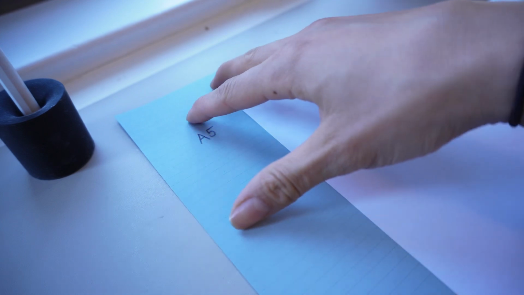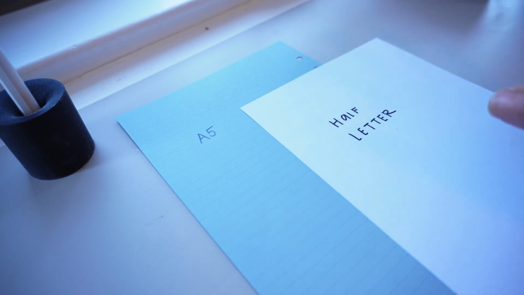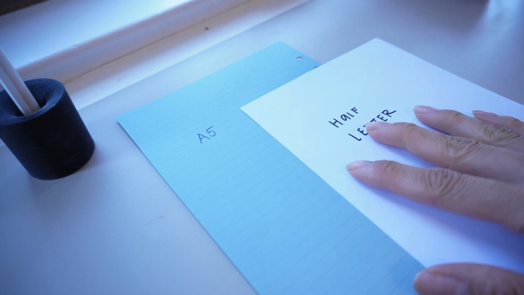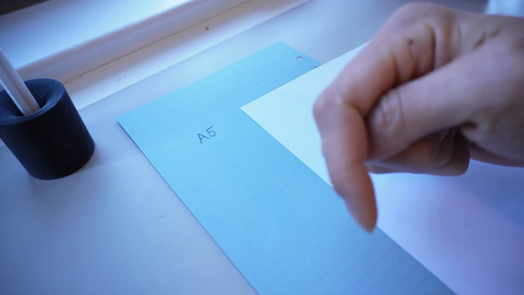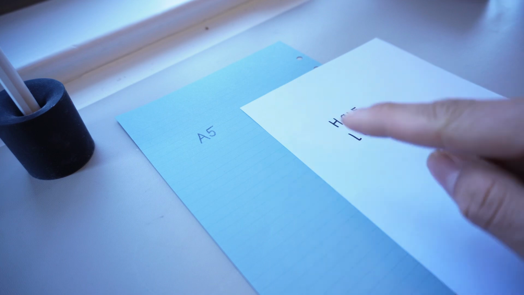I'll go through and show exactly the differences between the two sizes. And then after, I'll go over some of the cover options. And then lastly, maybe cover some of the pros and cons of each at the very end. And you can scroll at the bottom on the timeline bar if you want to jump to whatever section you're interested in. Okay, so first, with the sizing.